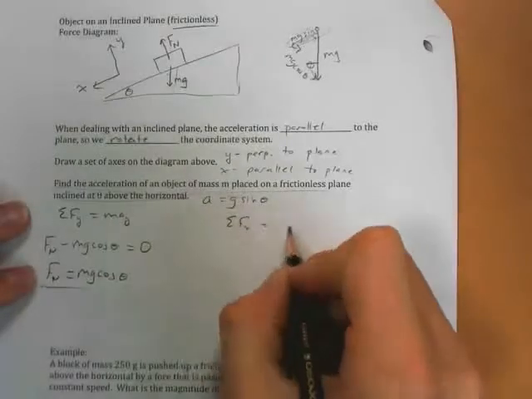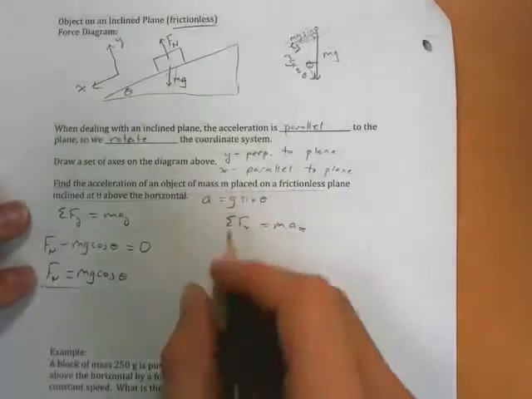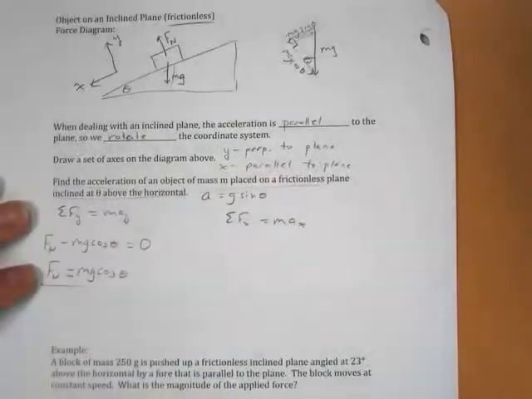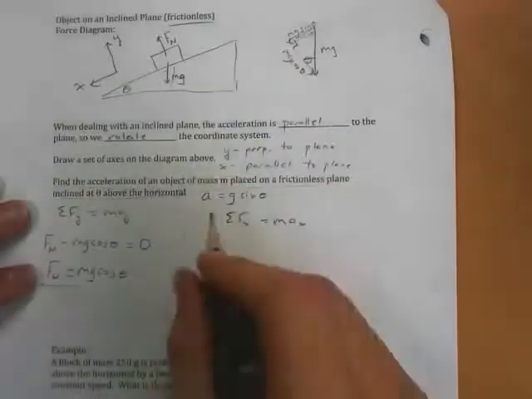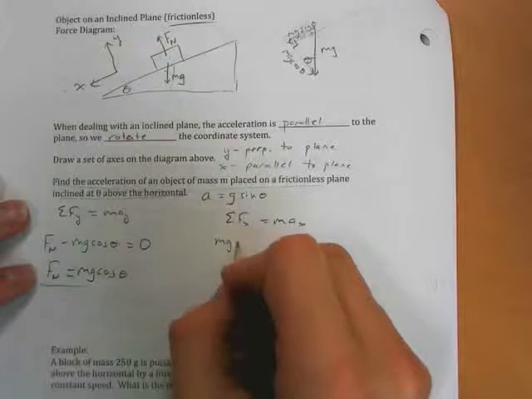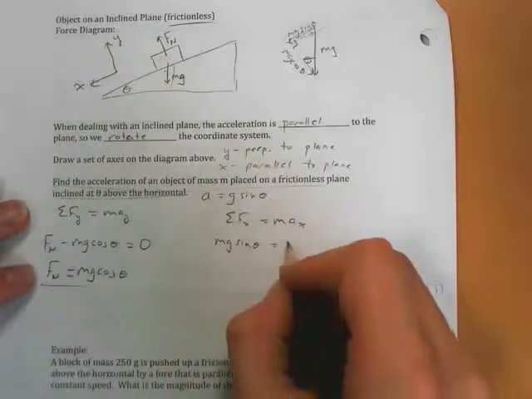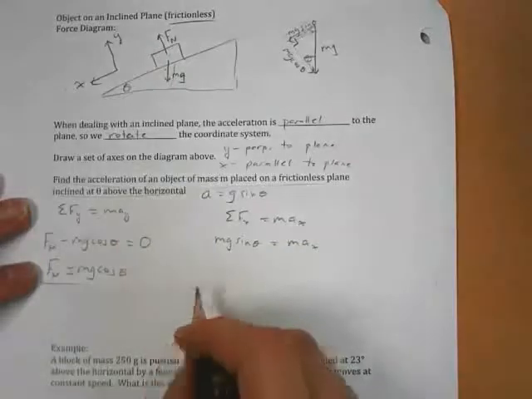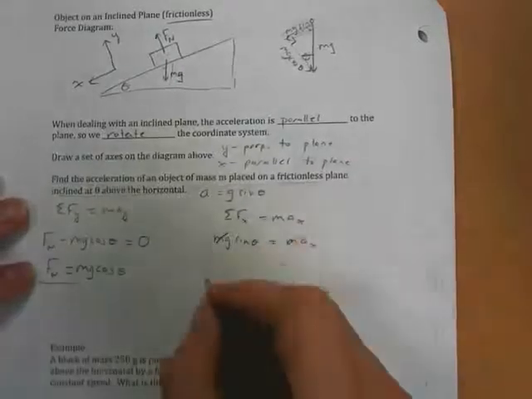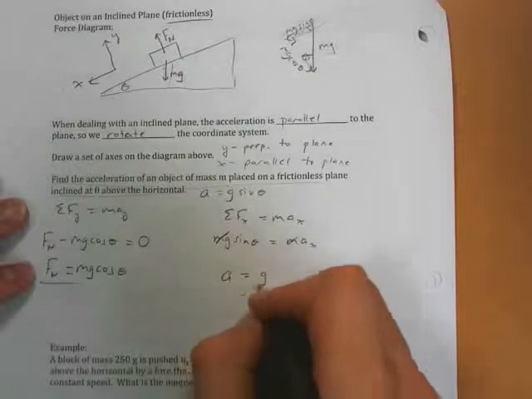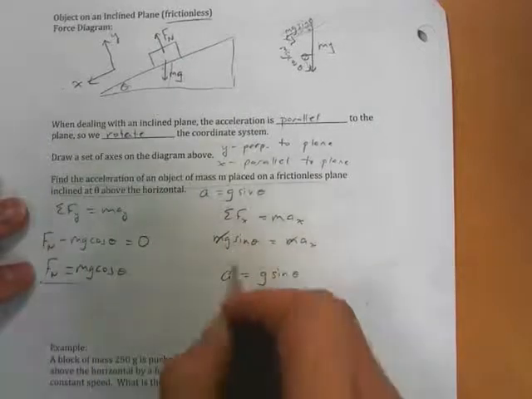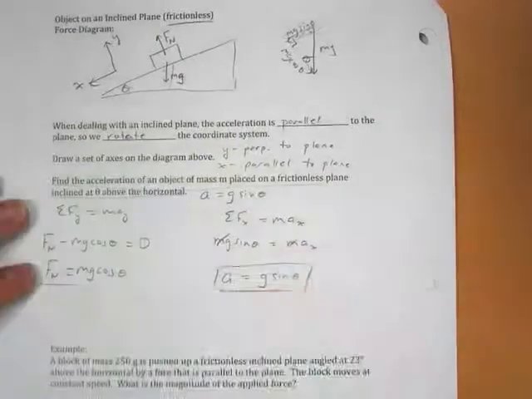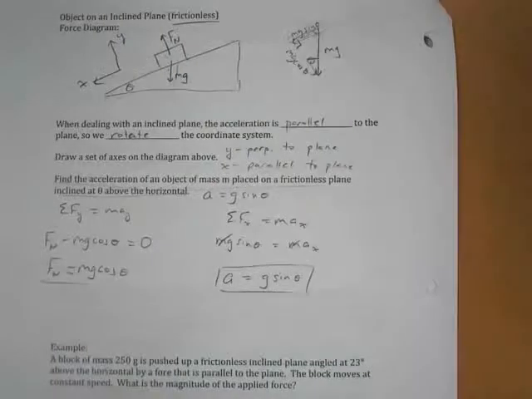In the x direction, what forces do we have in the x direction? Well, we just have this component of gravity. We have mg sine theta. That's equal to mass times acceleration in the x direction. And you may notice mass cancels out, and we find the acceleration is equal to g sine theta, which is exactly the result I had you use for the lab.